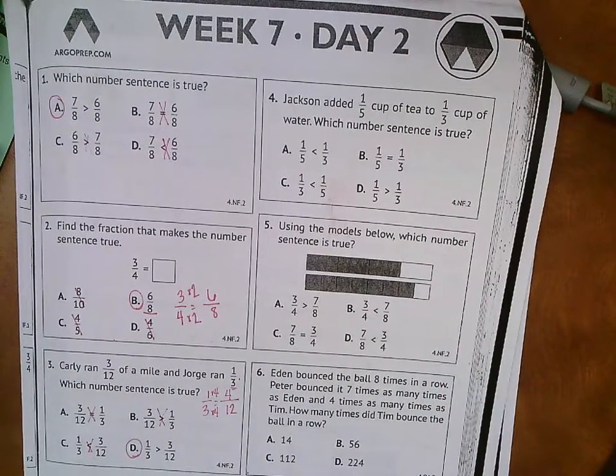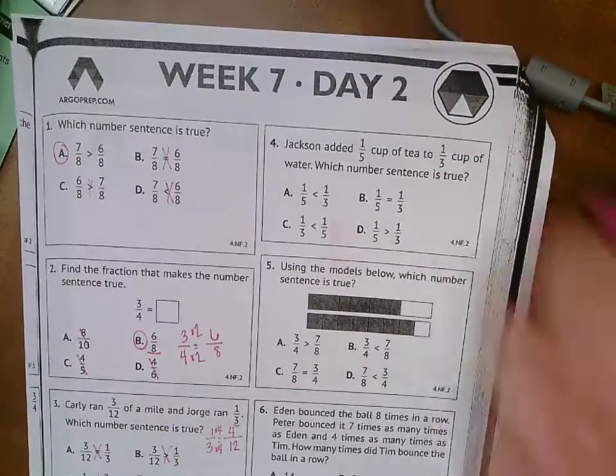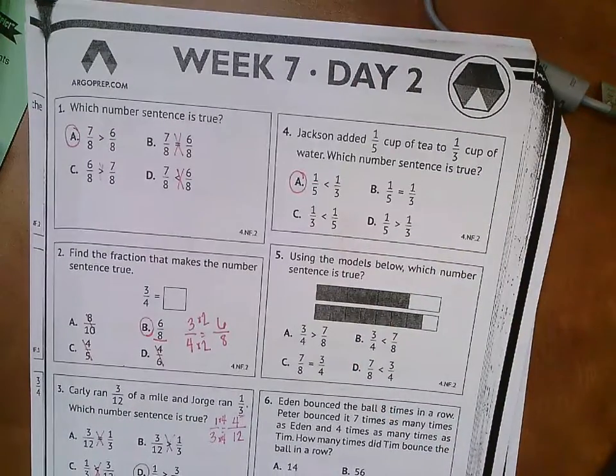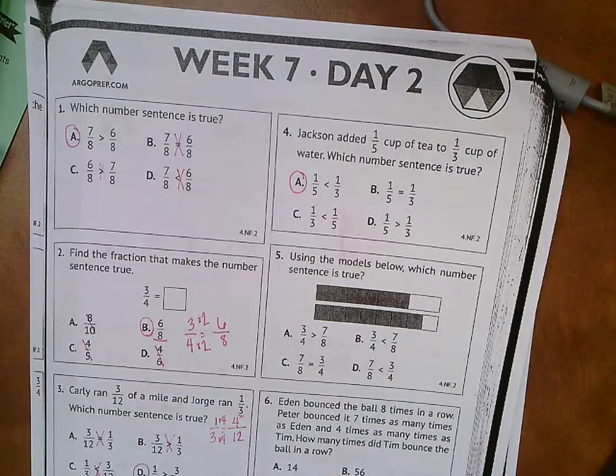Number 4, Jackson added 1/5 cup of tea to 1/3 cup of water. Which number sentence is true? Well, in this case, since both numerators are the same, I know that the smaller the denominator, the bigger the fraction. So 1/3 is bigger, which matches A. Now that only works when the numerators are the same.